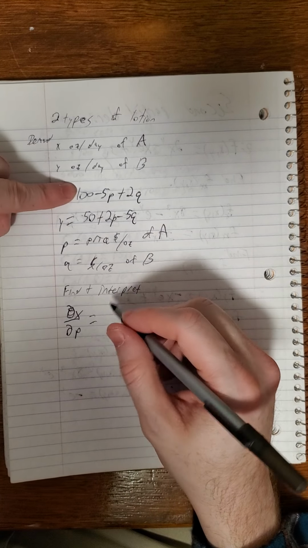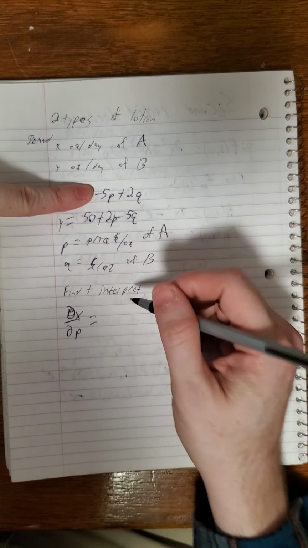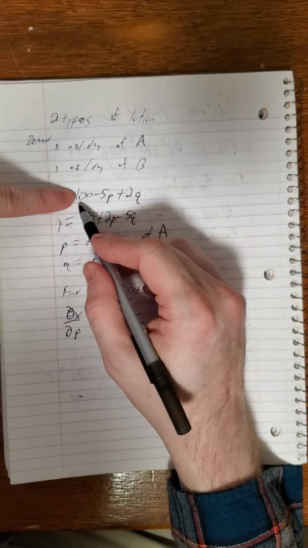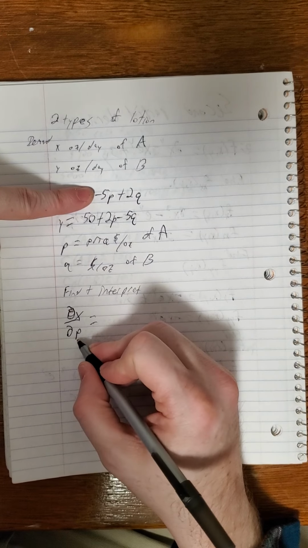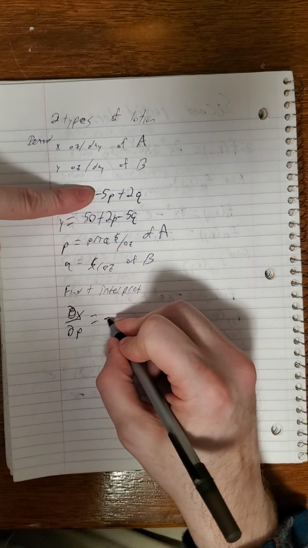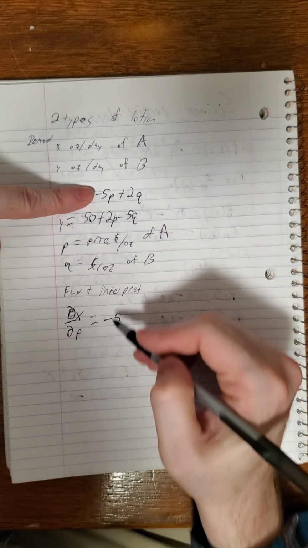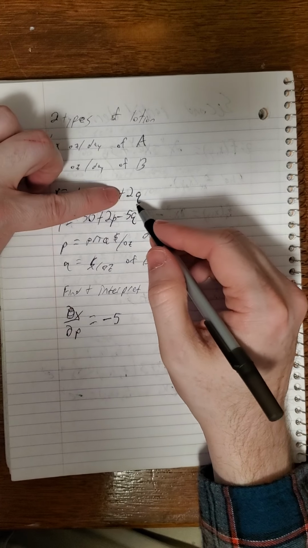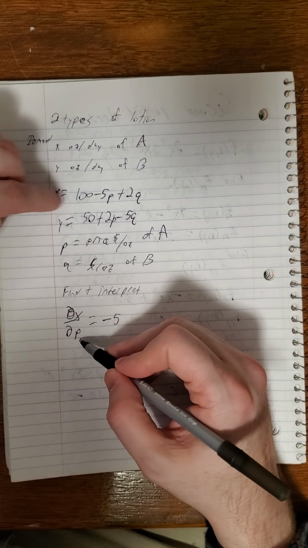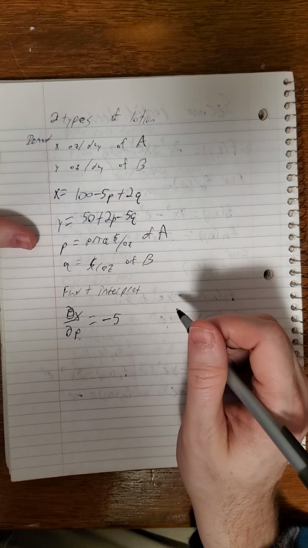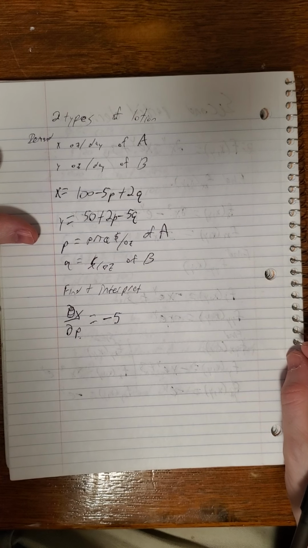The derivative of the 100 is always 0, no matter what variable we're working in. The derivative of any constant is 0. The derivative of negative 5p, since p is the variable, is negative 5. So the derivative of linear is constant. For 2q, q at the moment is being treated as if it were constant, so that will drop off. So the partial of x with respect to p is -5.